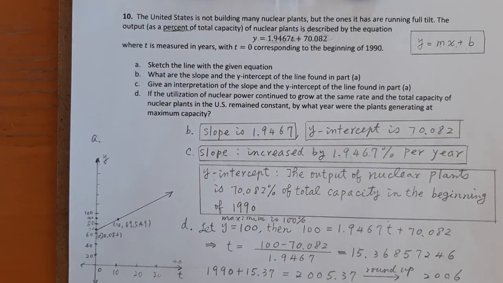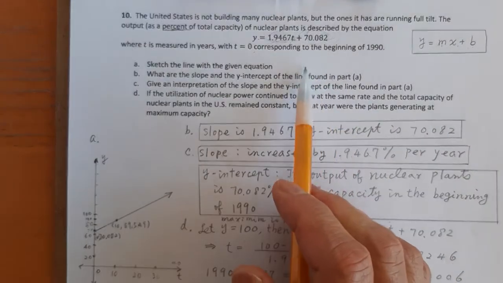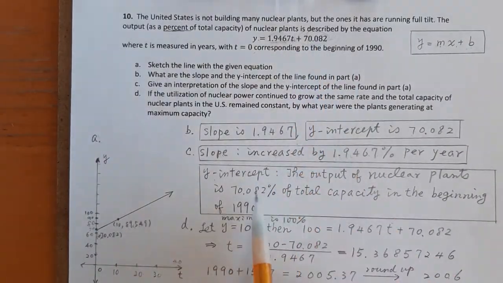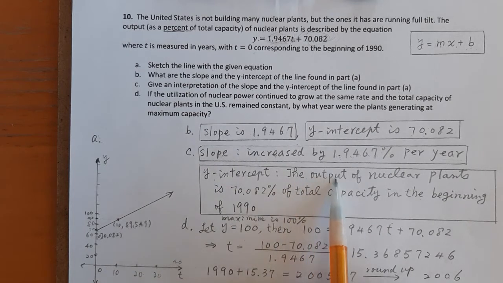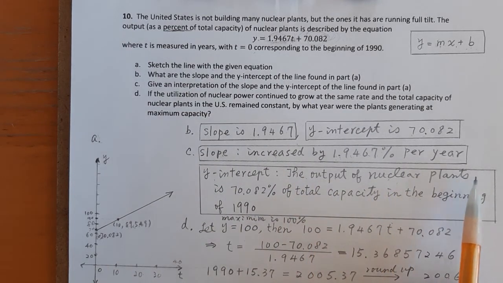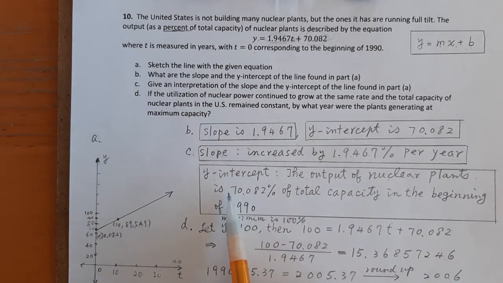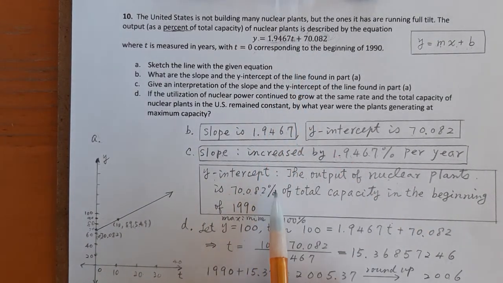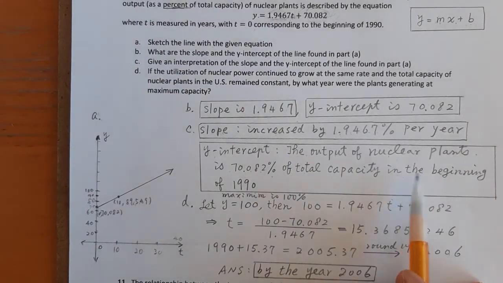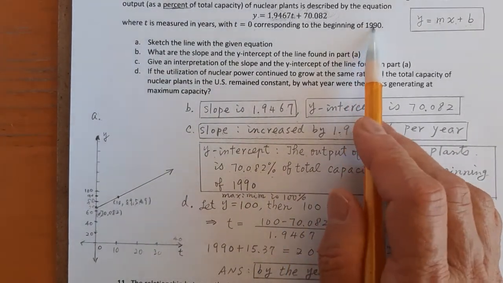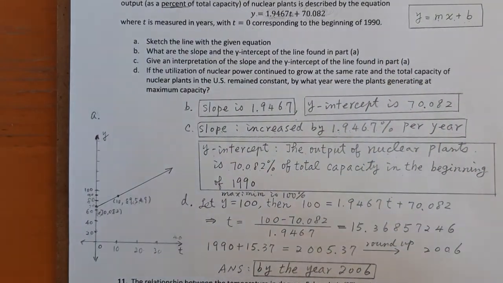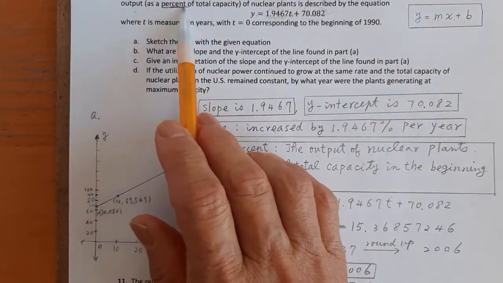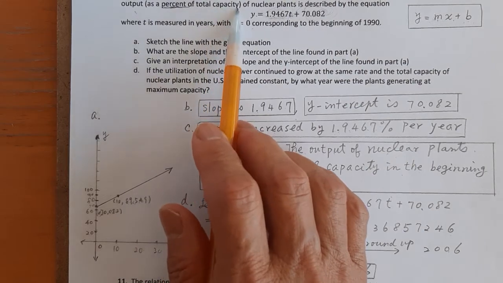1.9467%. That's the meaning of this slope. And what is the y-intercept meaning? The y-intercept meaning is the output of the nuclear plants is 70.082% of the total capacity in the beginning of 1990. The output as a percent of total capacity.